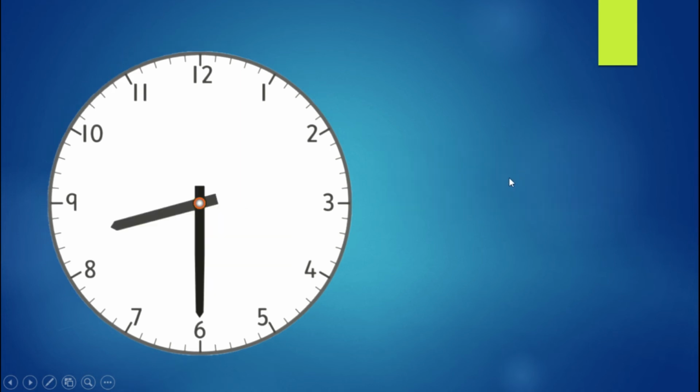Let's continue with another clock. Let's see if you can guess the time. What time is it?